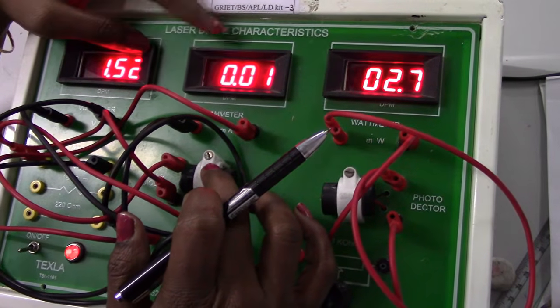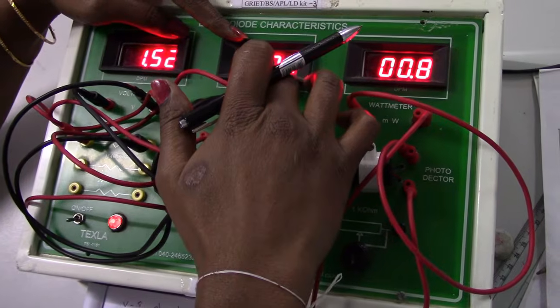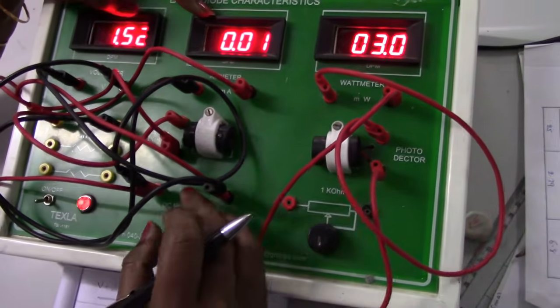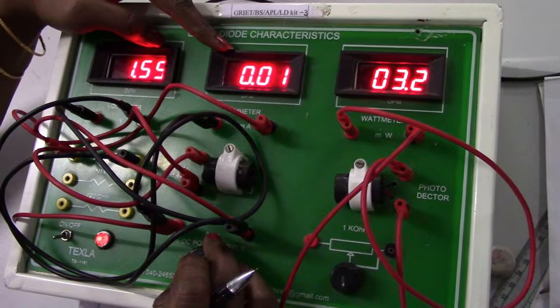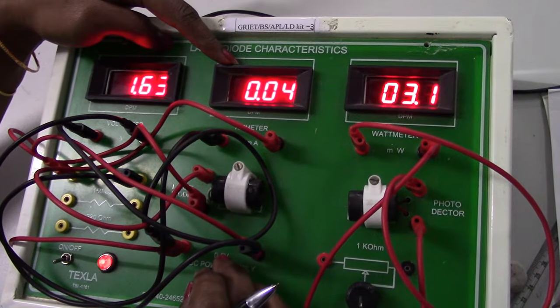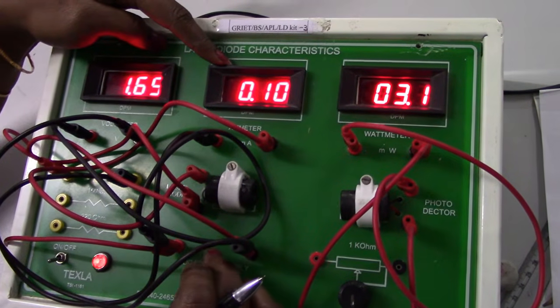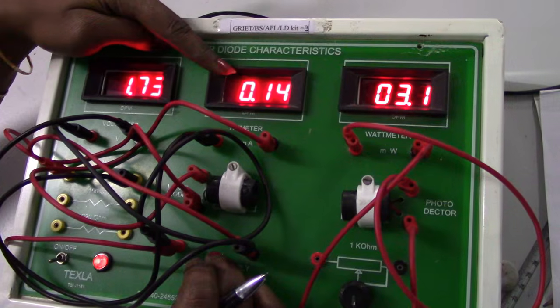With this value of voltage, the laser diode is conducting electricity. Right, now as usual I will go with the same scale. I will set the voltmeter to 2 volt. From here onwards, as you increase the voltage, the current in the laser diode also increases.